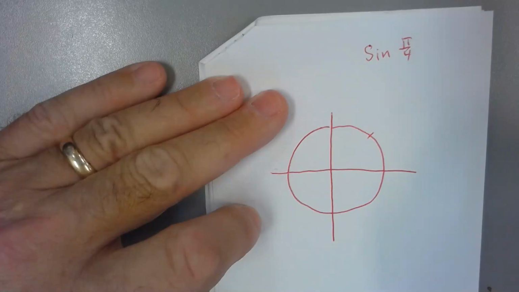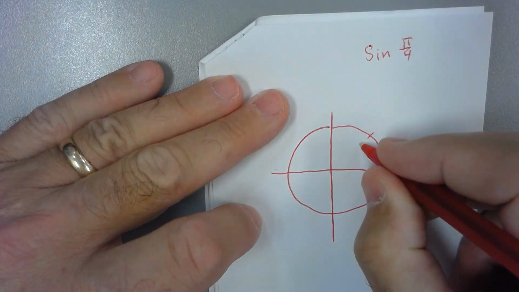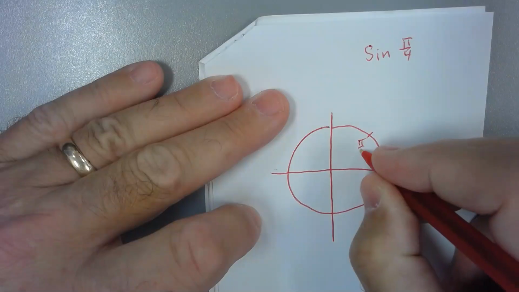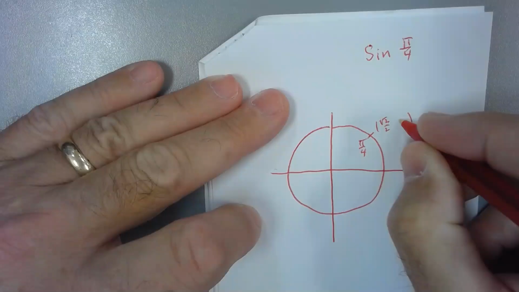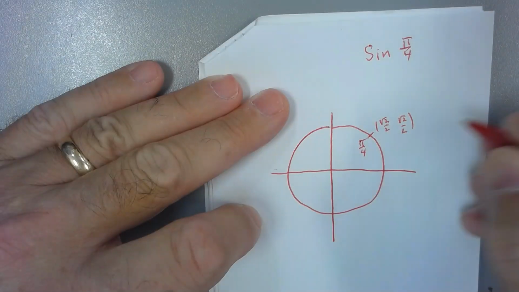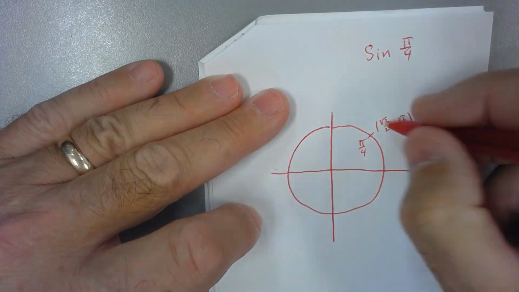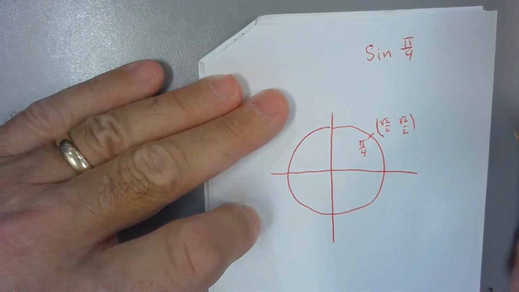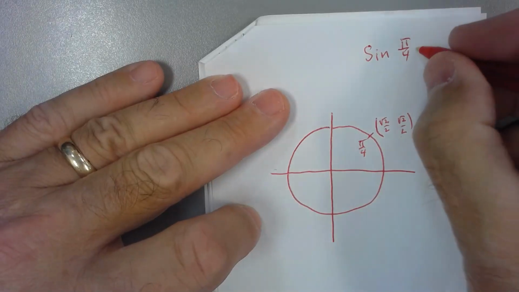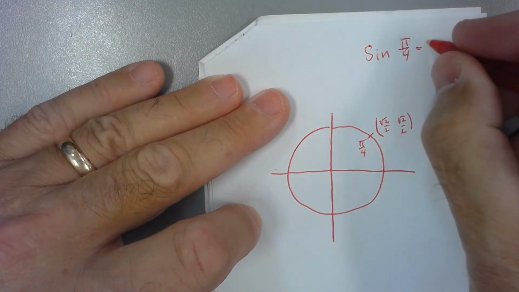The pi over 4 radians, and the coordinates of that point are square root of 2 over 2, square root of 2 over 2, where the x is cosine and the y is sine. So the sine of pi over 4 is the square root of 2 over 2.